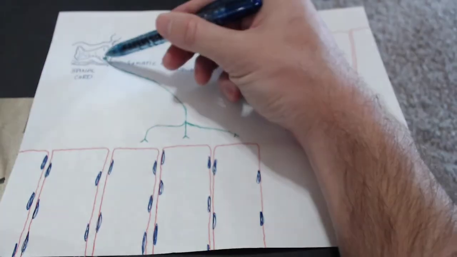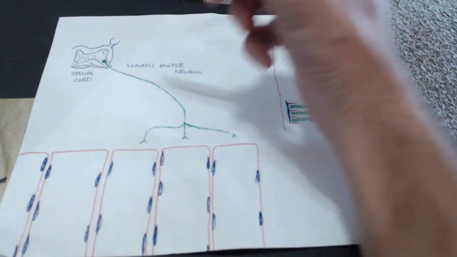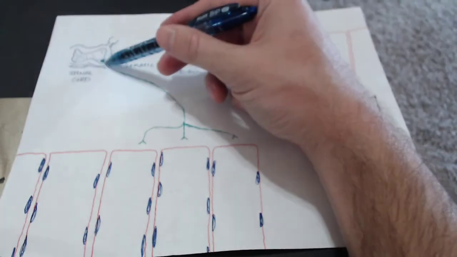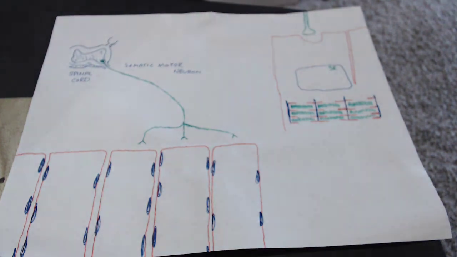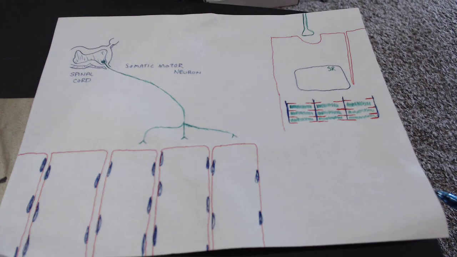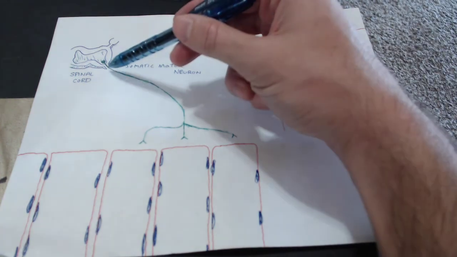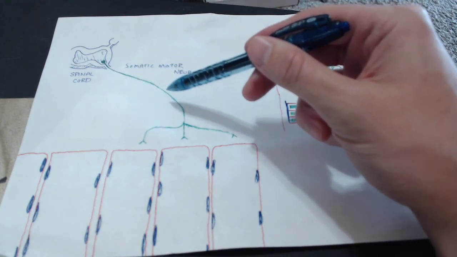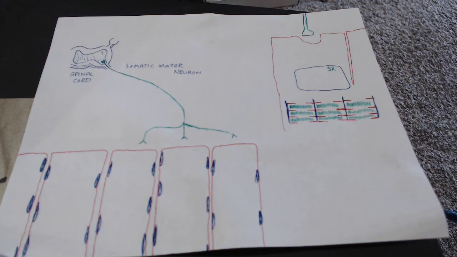So what you see here is the cell body of this somatic motor neuron within the gray matter of the ventral horn of the spinal cord. It projects its axon out through the ventral root of that particular spinal nerve, as all efferent messages do. And you see the axon of this somatic motor neuron extend out. But here's the interesting thing about somatic motor neurons.